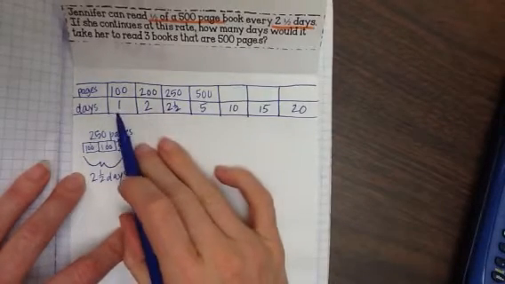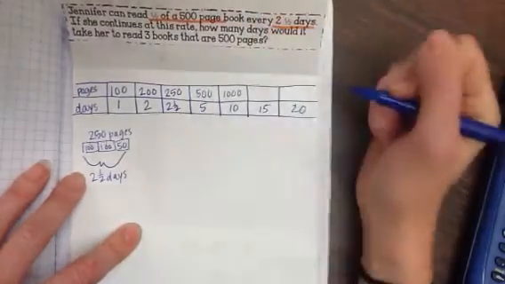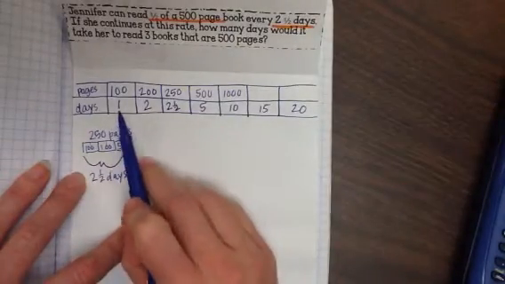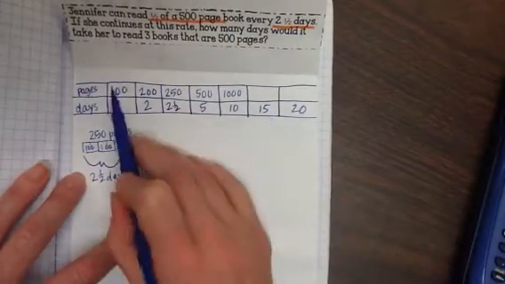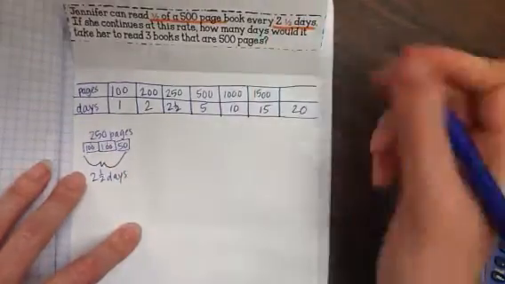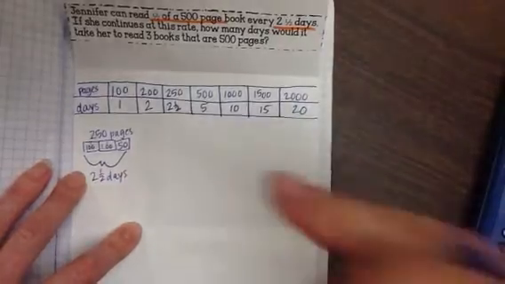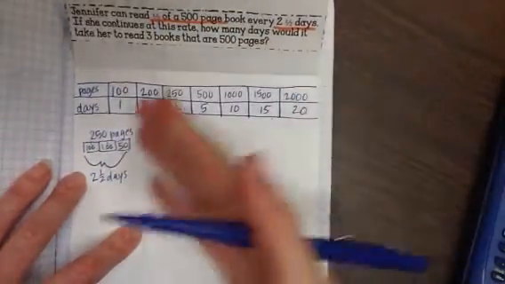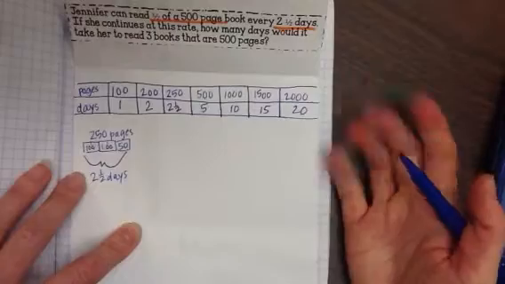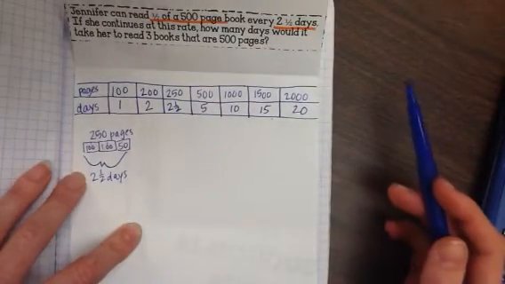So 1 times 10 is 10, 100 times 10 gives me 1,000. It says 1 times 15 is 15, and so this would be 1500. 1 times 20 is 20, so this would be 2000. So this just gives us a visual. If she's reading this much, this is what's going to be coming up in the table. You could also have values in between.